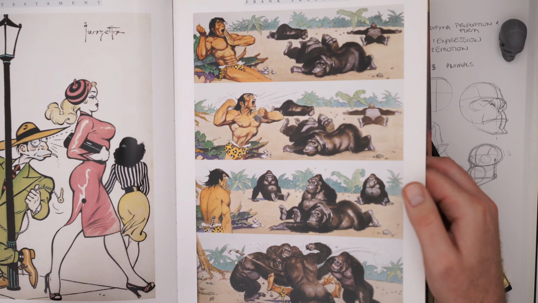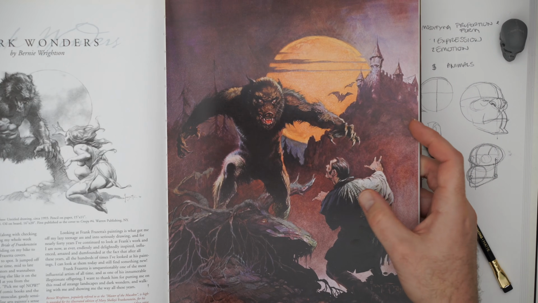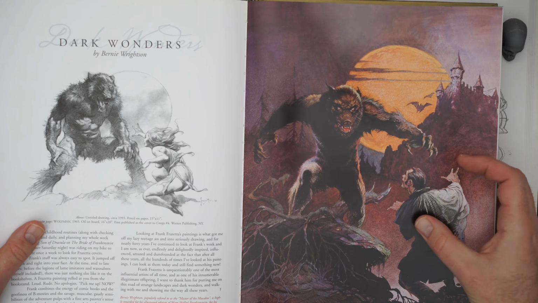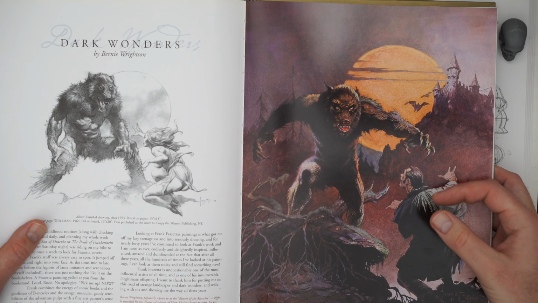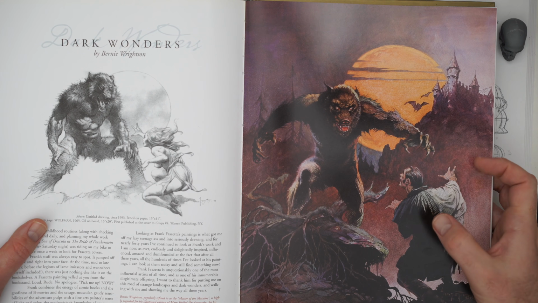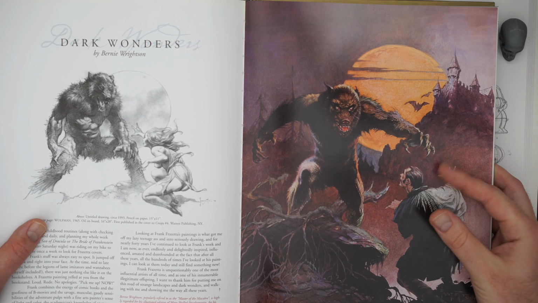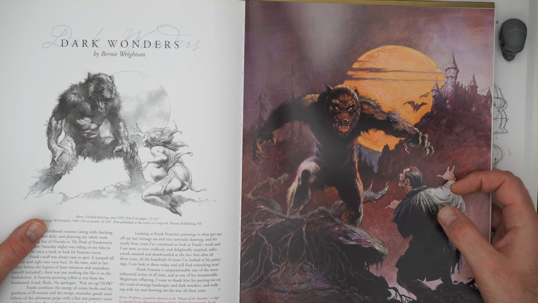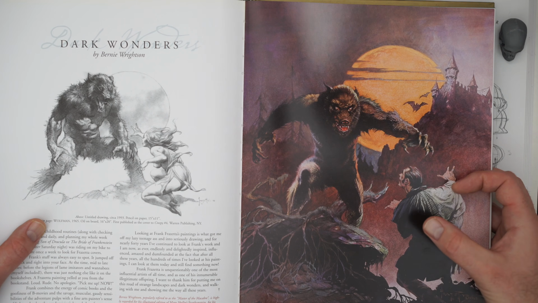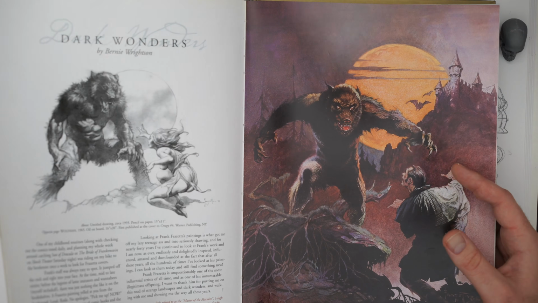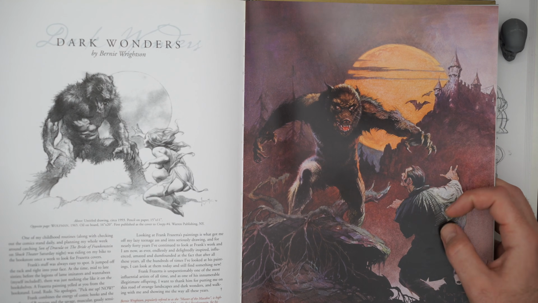So again, Frank Frazetta is mostly known for this type of hyper aggressive, dynamic, more realistic painted illustration, where often we're illustrating a lot of action, a lot of energy, a lot of ferocity. But I think it's often misunderstood that he was just into this.